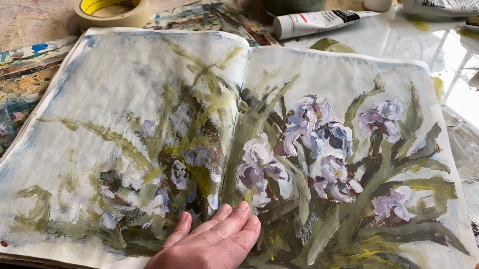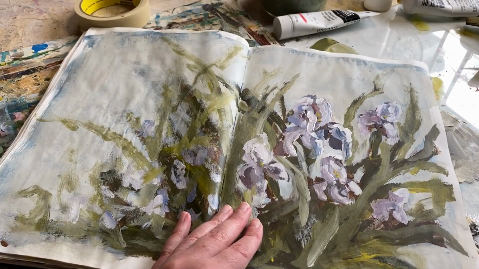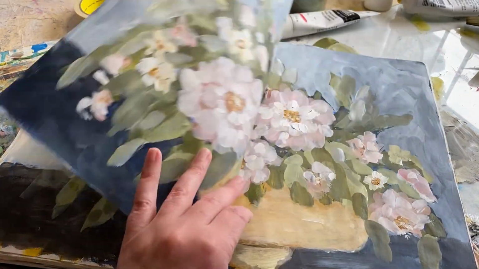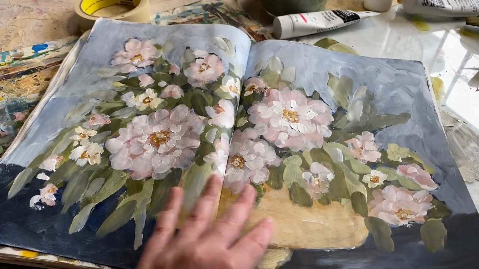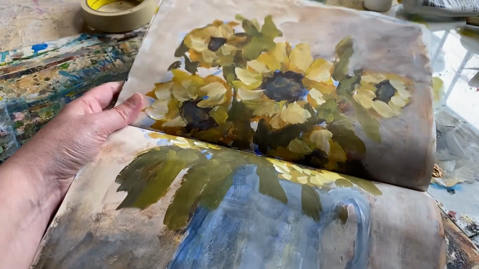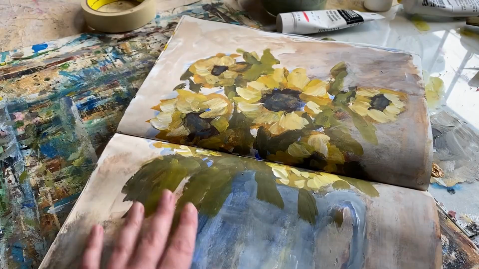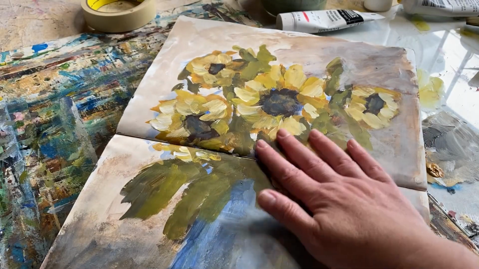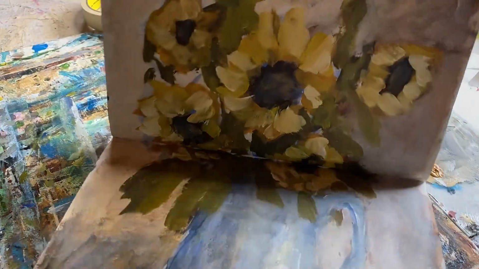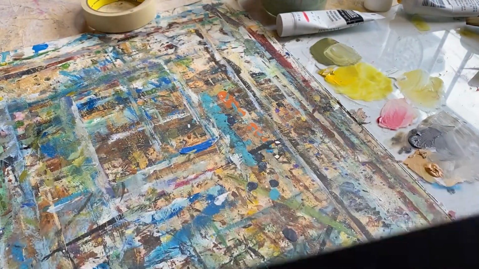So as messy and unplanned as these paintings may look, before I began, I did have a plan in my head. I did have a color plan. I had a composition plan. I had an idea of what I was going to do.